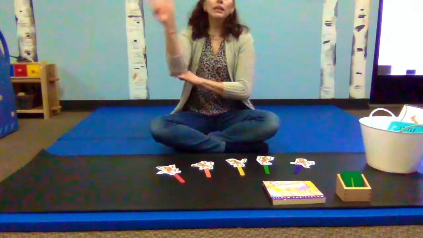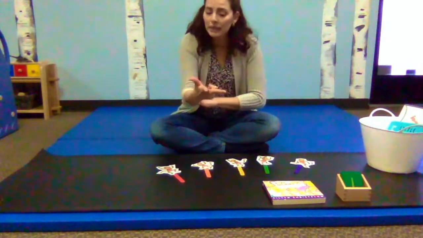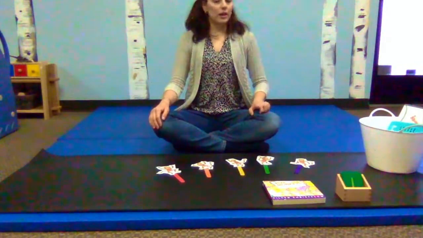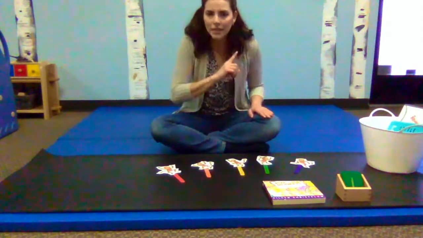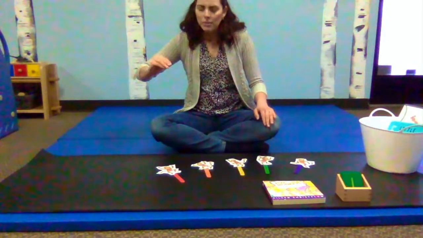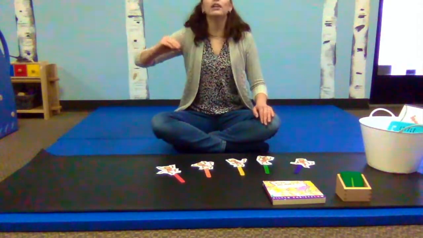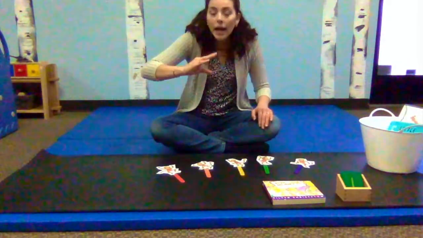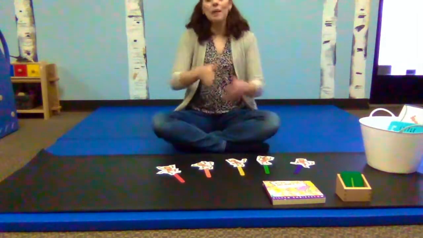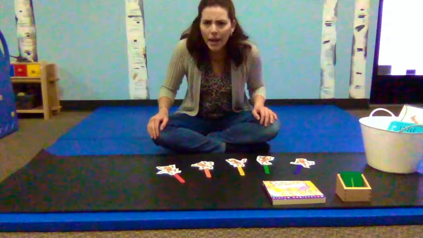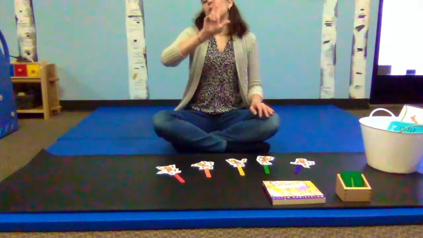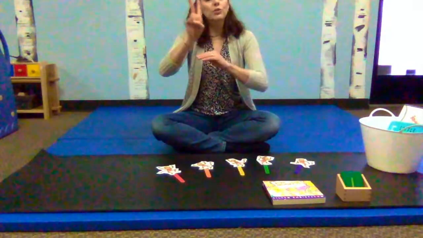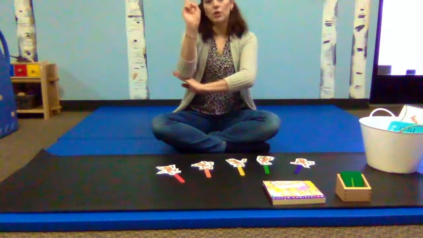3 little monkeys are swinging on a tree, teasing Mr. Crocodile, you can't catch me. Along comes Mr. Crocodile, sneaky as can be, and snap! Gets that monkey right out of the tree. So we have 3 minus 1 is 2. Now we have 2 monkeys on the tree.